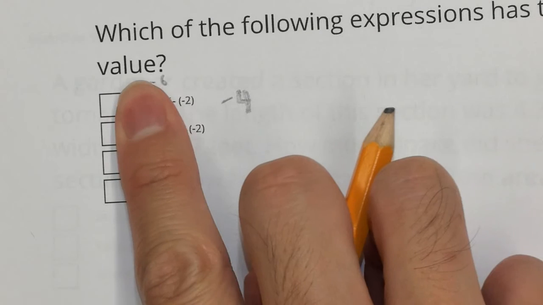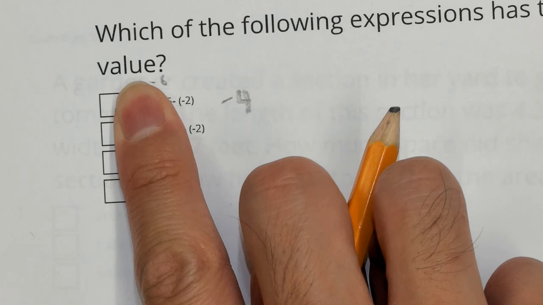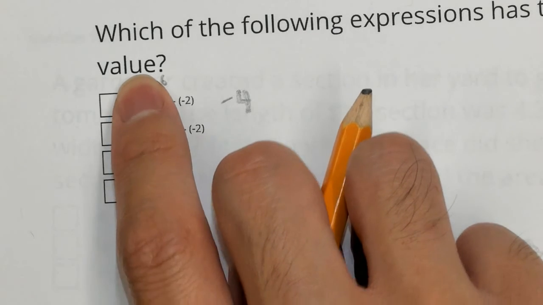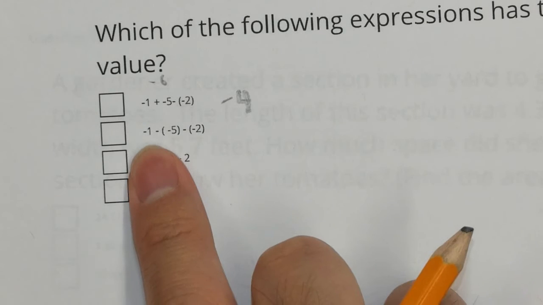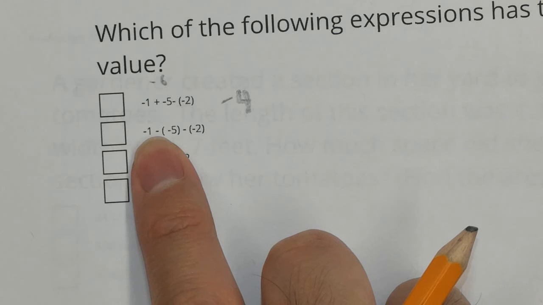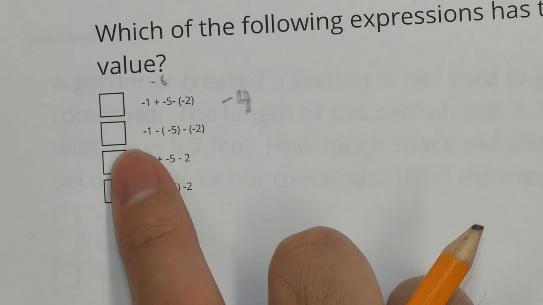So I had -6 taking away -2. I'm negative and I'm taking away negativity, which makes me less negative. It makes me a little bit closer to positive, right? Let's do this one. -1 minus -5. So I'm negative and I'm taking away negativity, which means I'm less negative, which means I'm getting positive.